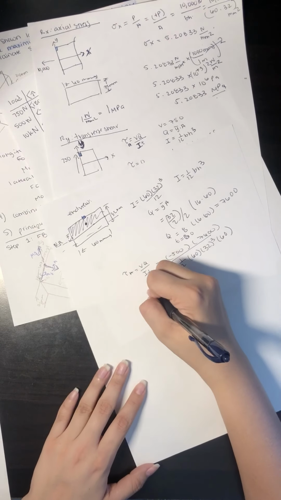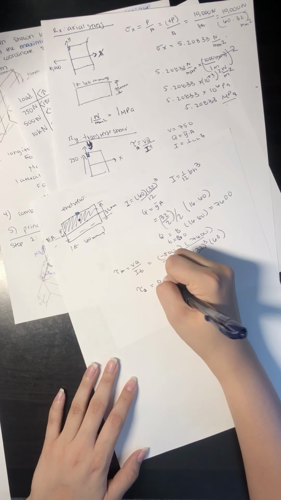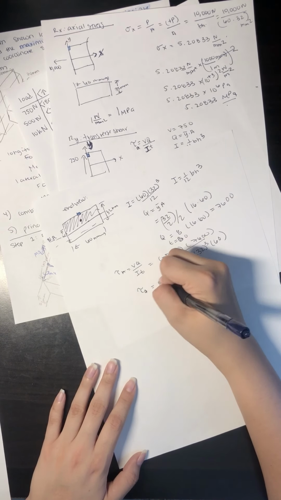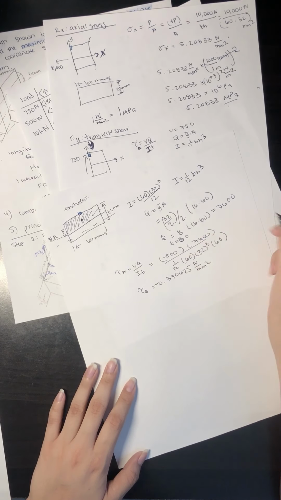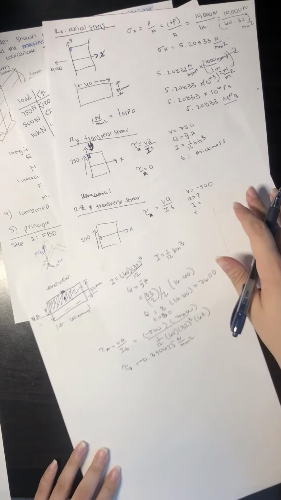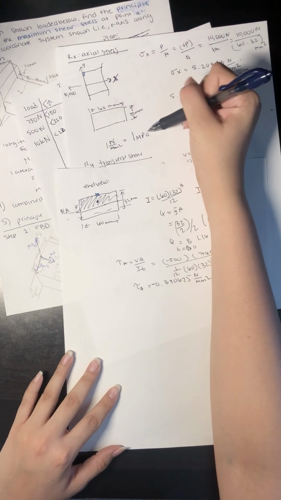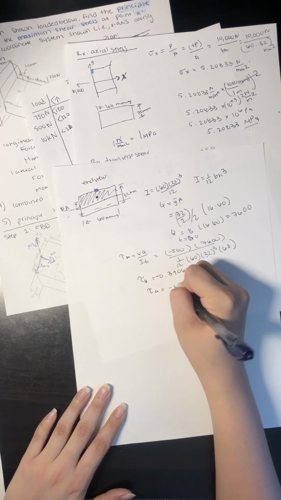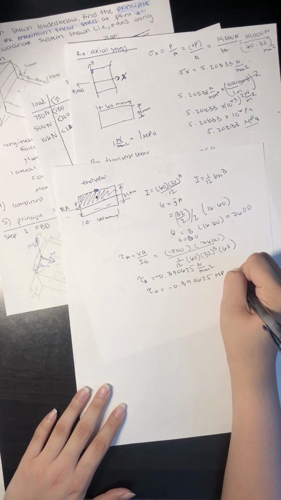Okay, calculating this transverse shear, at point A we have negative 0.390625 newtons per millimeter squared. We already did calculations. We found that 1 Newton per millimeter squared is equal to 1 megapascal. So we know that this is also equal to megapascal.